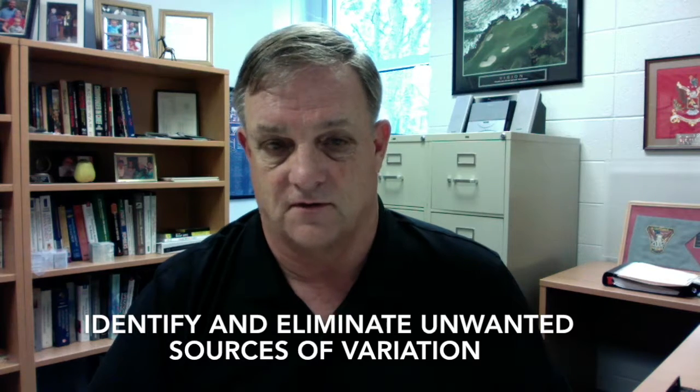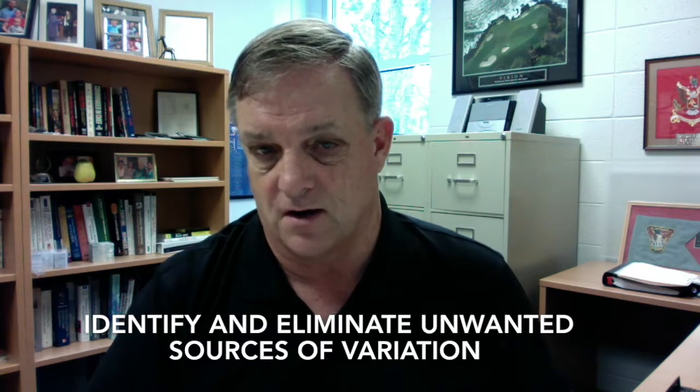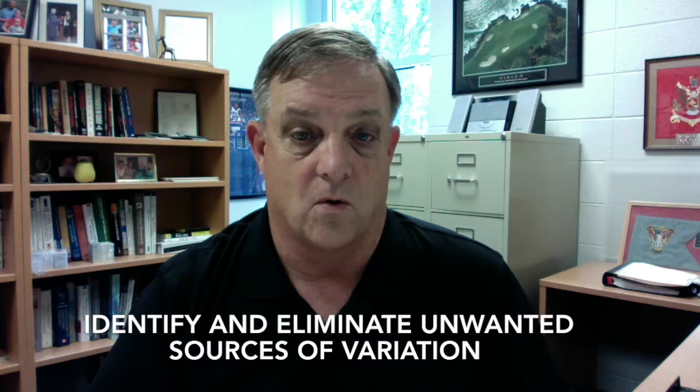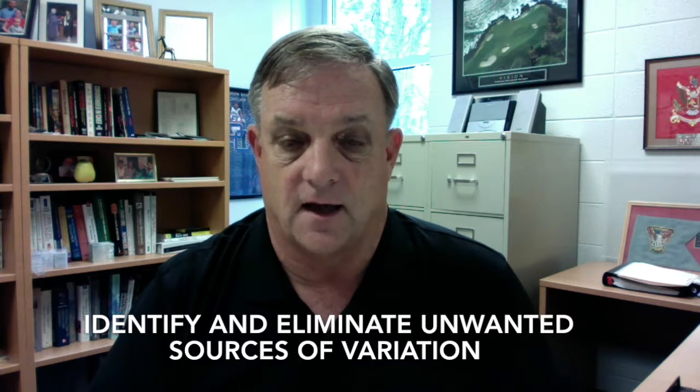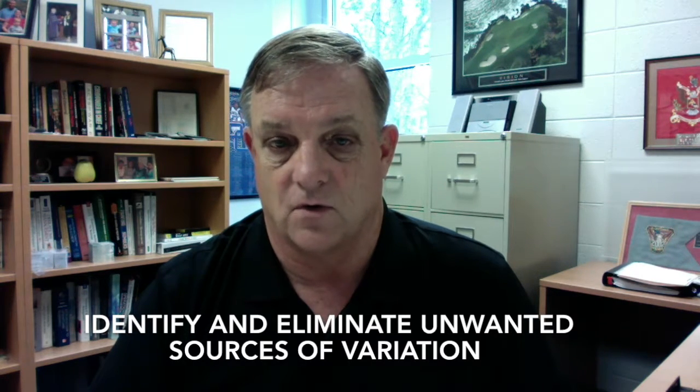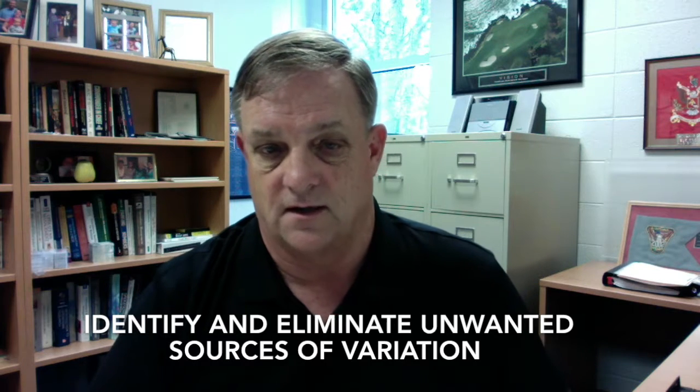These processes, all processes, contain some measure of variability, some bit of variability, because no two products, no two services are exactly alike. And it's management's goal to, number one, reduce the variability as much as possible so the products are consistent and reliable, or number two, identify sources of variability that will cause problems in their service or manufacture of the item.